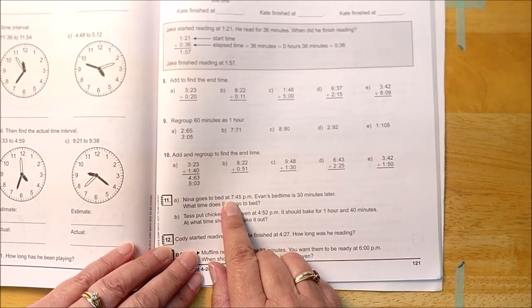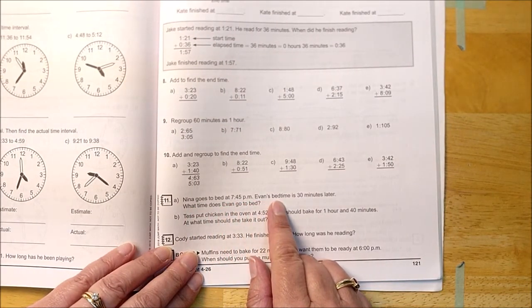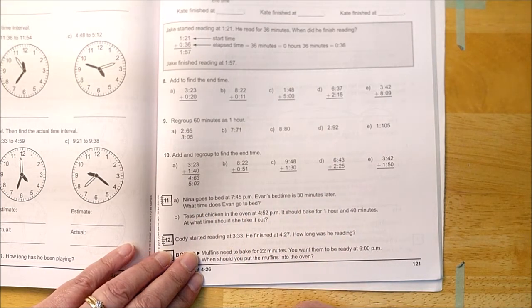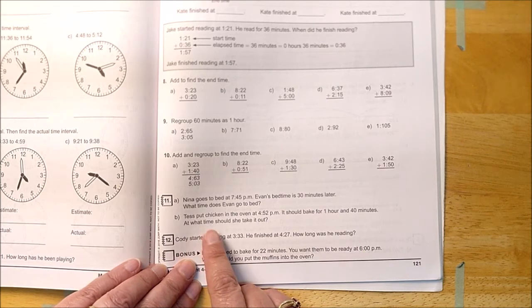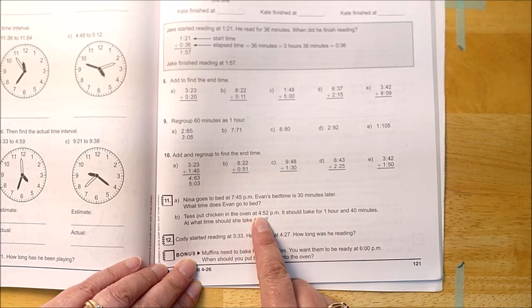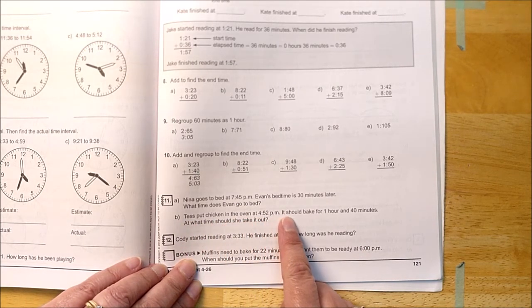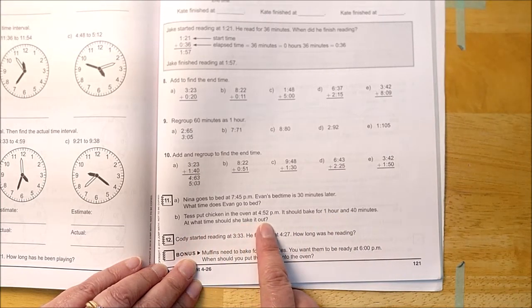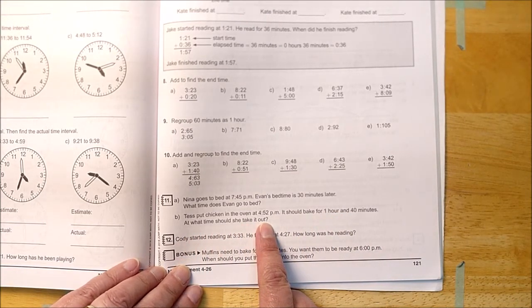Nina goes to bed at 7:45 p.m. Evan's bedtime is 30 minutes later. What time does Evan go to bed? So you have to figure that out. Next question. Tess puts chicken in the oven at 2:45 p.m. It took 1 hour and 40 minutes to bake. At what time should she take it out? So figure out what time she's going to take it out.